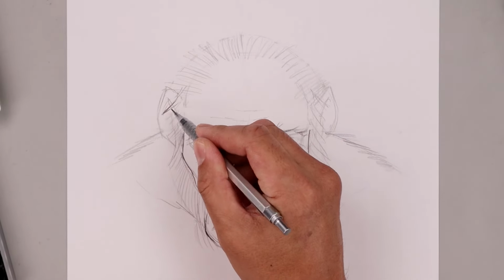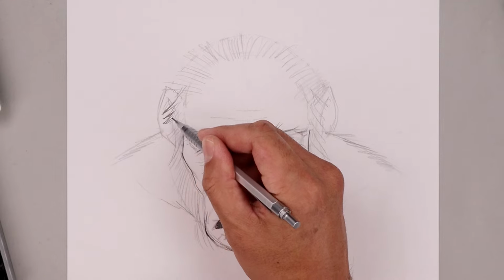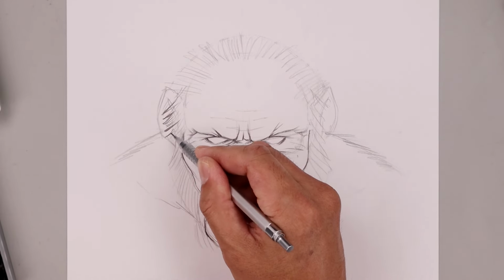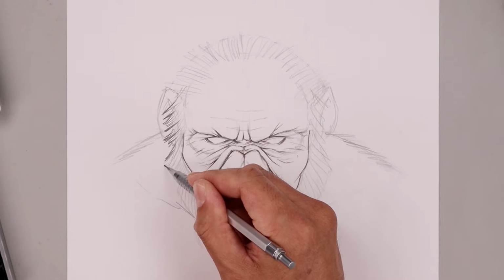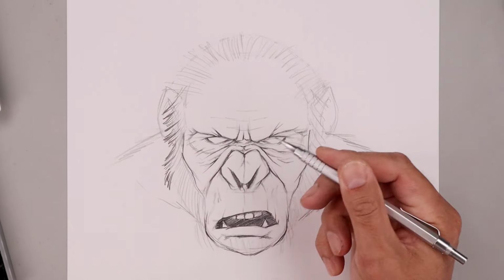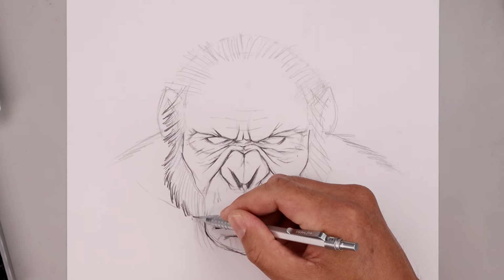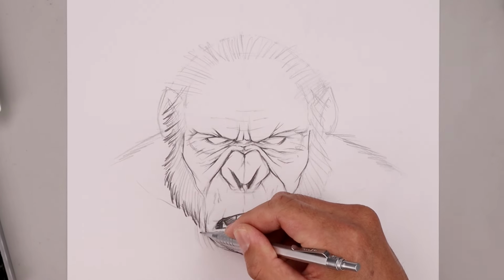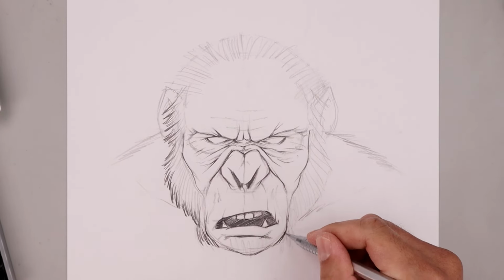Now I'm going to start adding some texture and detail to the outside edge of the hair, going across the ear. I'm just going to fade that in. I just want to work on the shape of the fur. Coming around the jaw, I'm going to start to brush it down on the side. And tuck that fur underneath the chin.